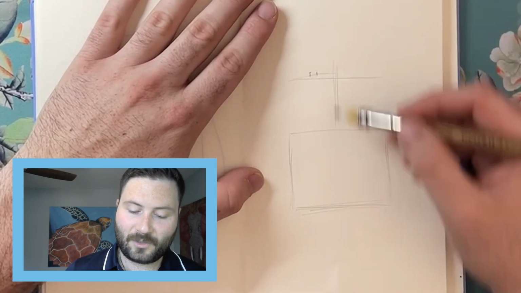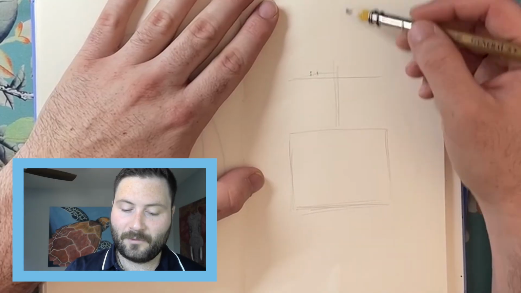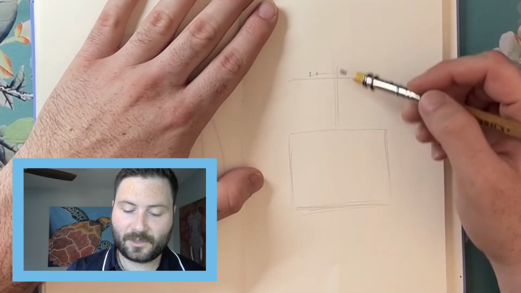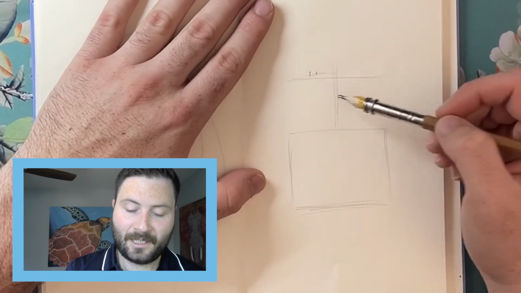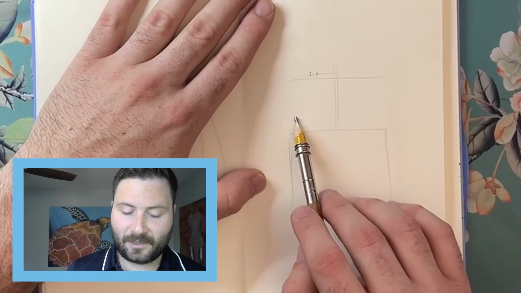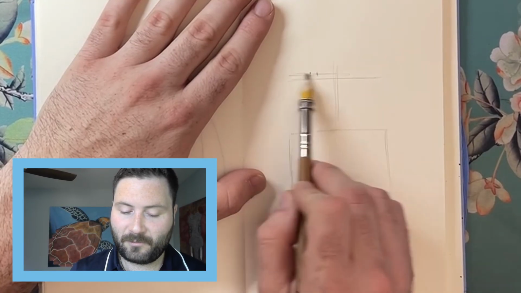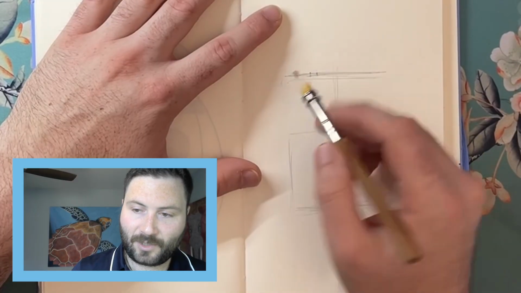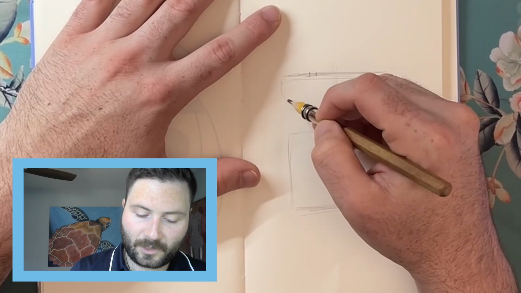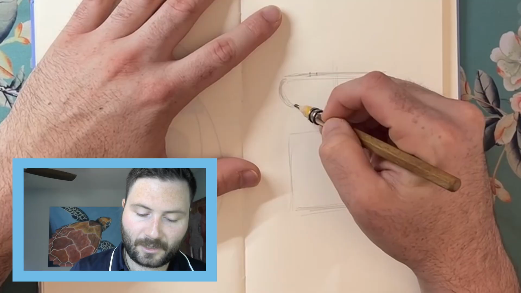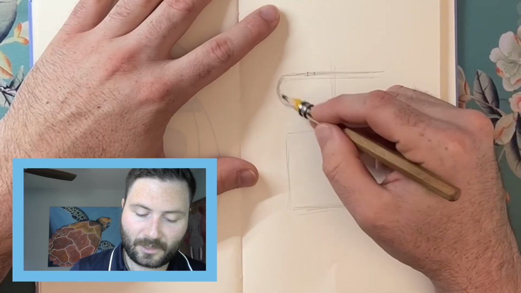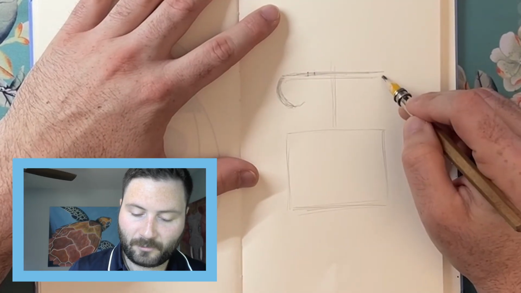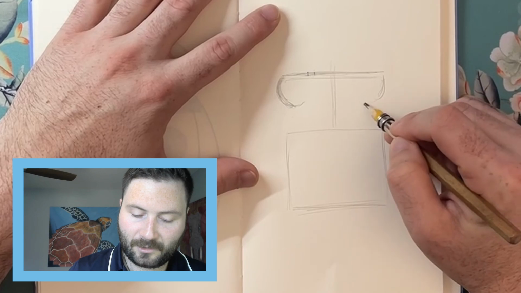We just want to use this as a way to find the right height proportions for his eyes and the rest of his body. Already I'm seeing that this might be a little low, so we might want to just go up just a tad. From this T shape, we're gonna draw a C shape that is curved inwards, and then we're gonna mirror it on this side.